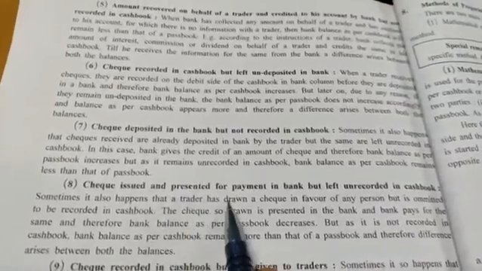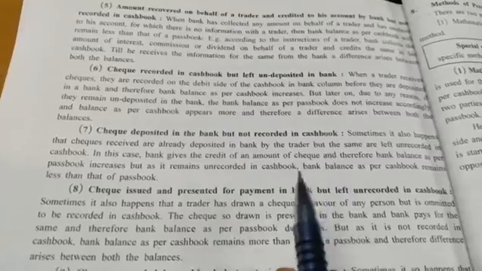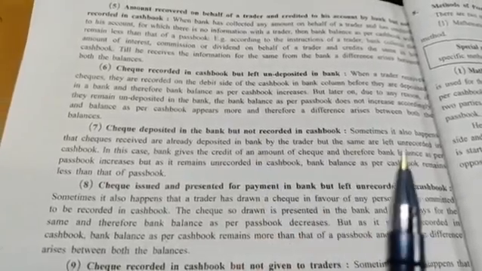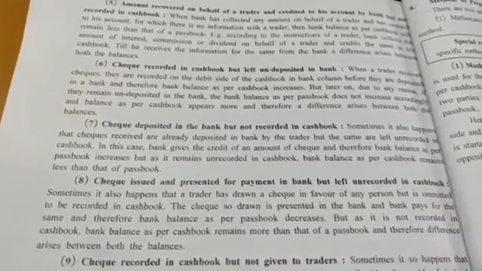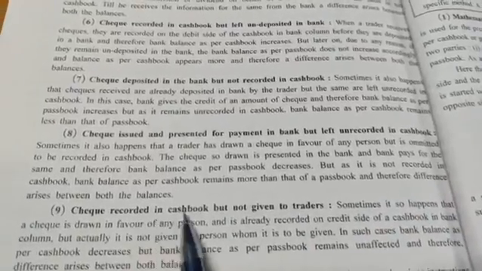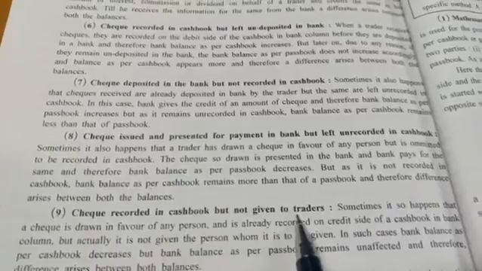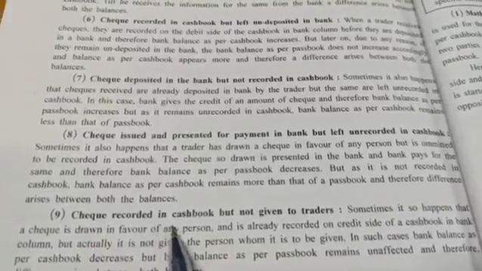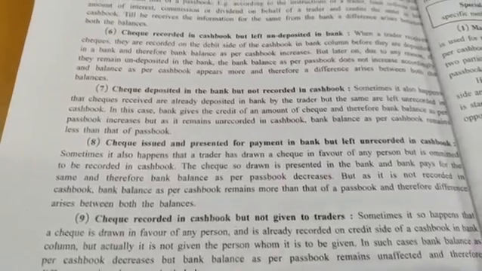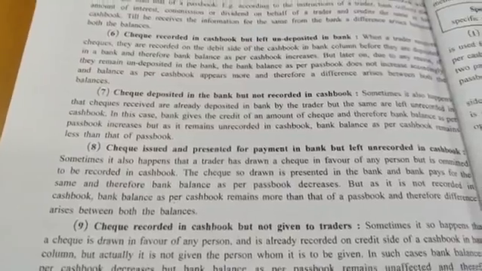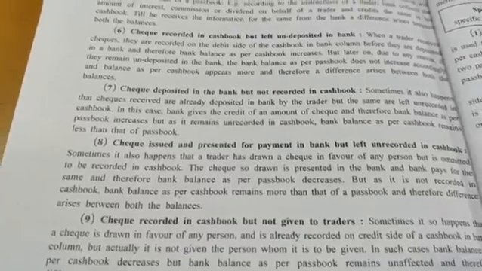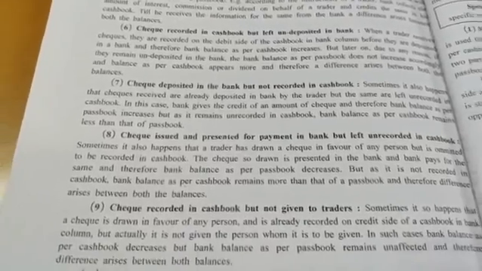Then check issued and presented for payment in bank but left unrecorded in the cash book. You have given the check to someone, but by mistake you have forgotten to record it. So that party reached the bank, the amount is deducted from the bank, but till now you have not done the entry in your cash book. Fine. Check recorded in cash book but not given to trader. See, you are supposed to give the check to the trader. You have recorded it in your cash book, but till now it is in the drawer and you have not given the check to the party. So till now the check has not reached the bank. So there is a difference in such a way also.